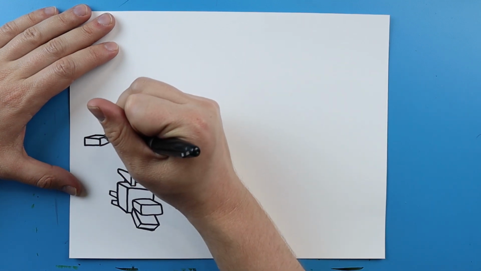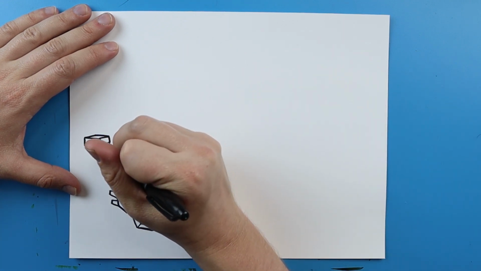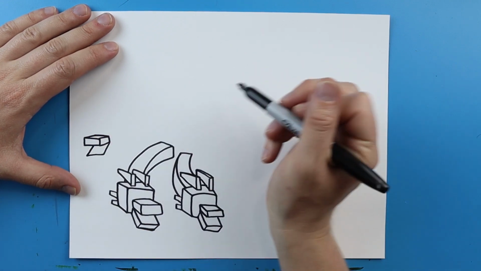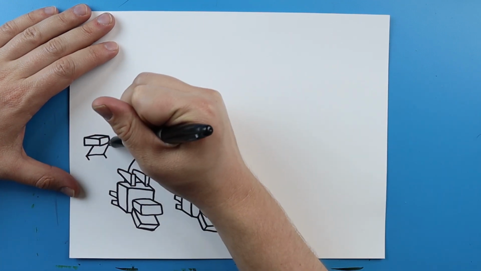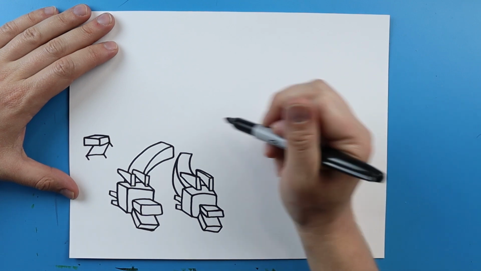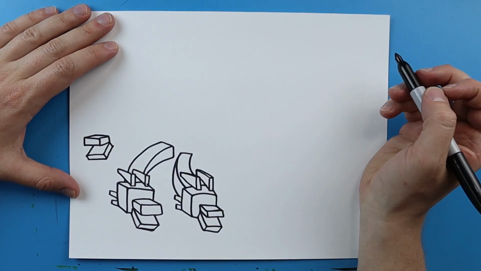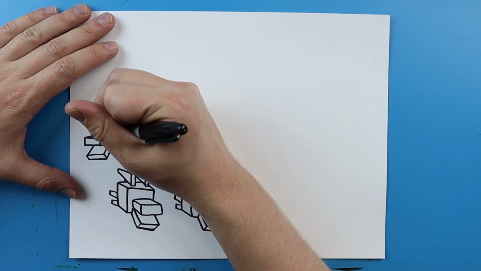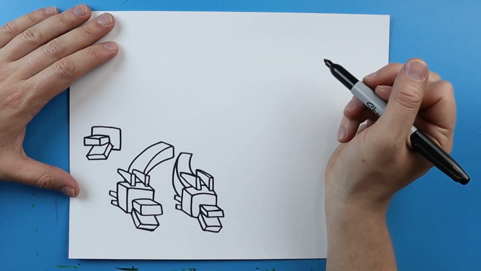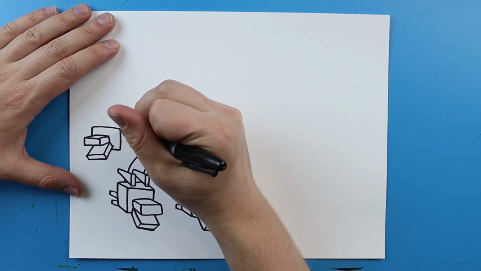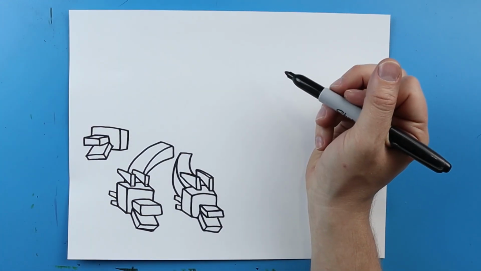Then I'm going to make a little line that goes over, down, and then comes back. And then another one that goes over and across. Then a little line that goes down, over, and then comes back up. Three little diagonal lines. And then we're just going to connect them. Now right here, I'm going to add a square shape right around here.